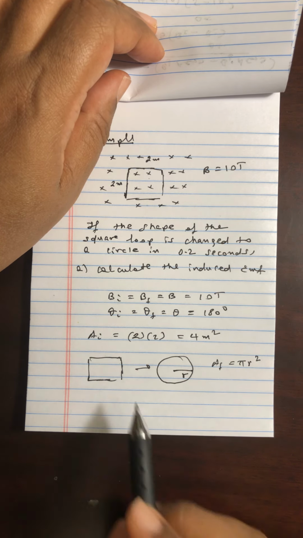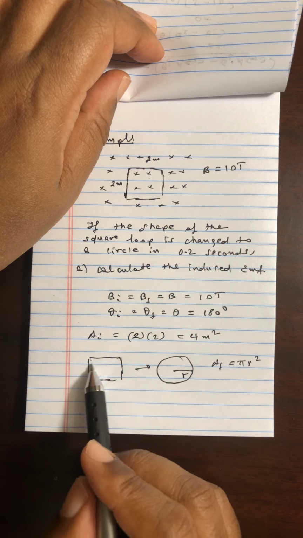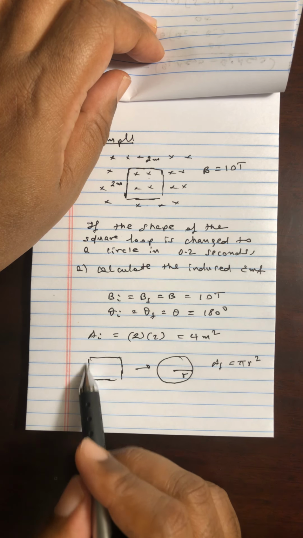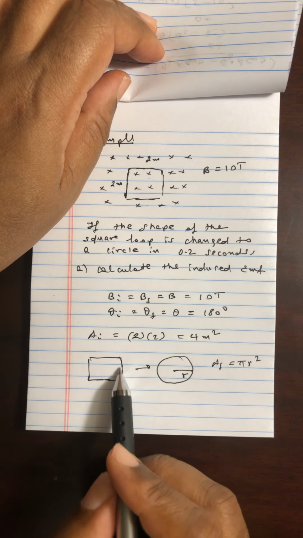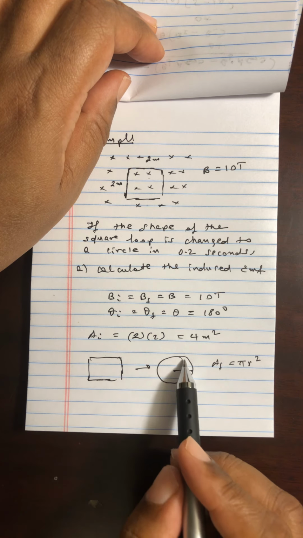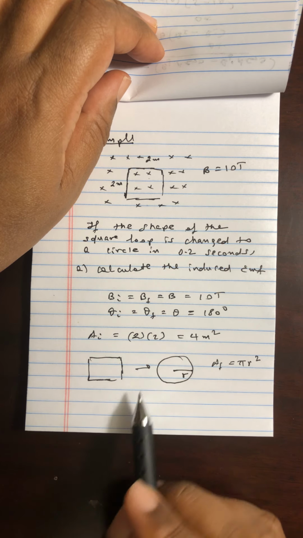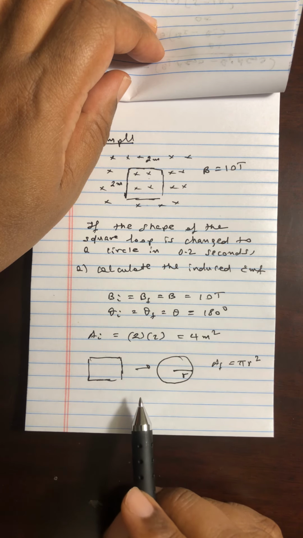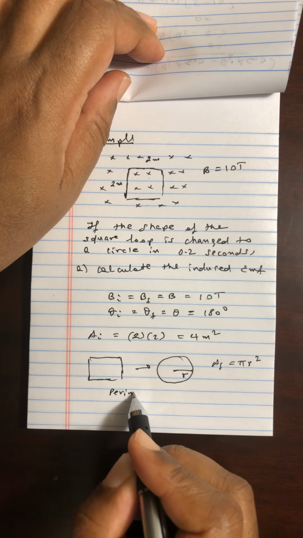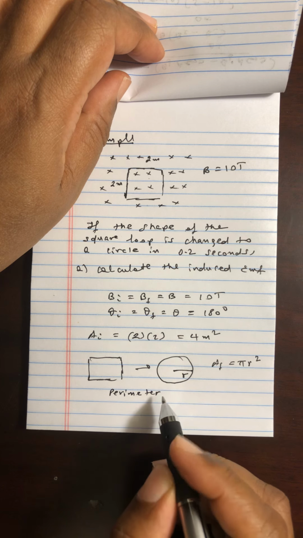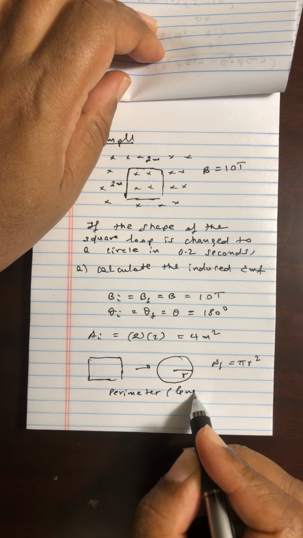Well, even though the area will change, the length of the loop is not going to change. That is, the perimeter of the loop will not change. So the perimeter of the square and the perimeter of the circle should be the same.